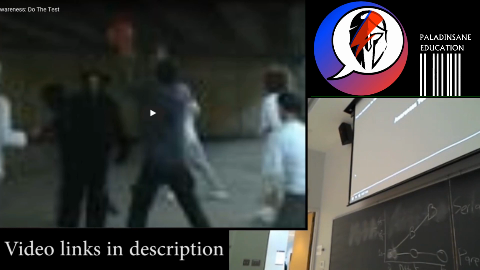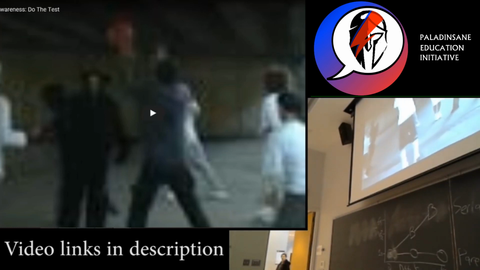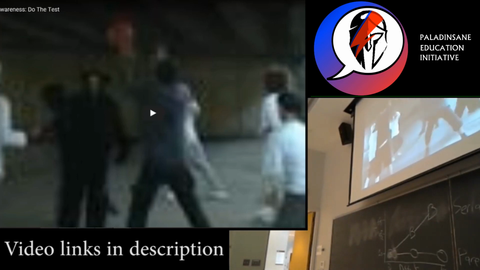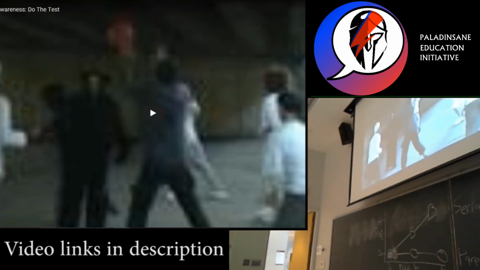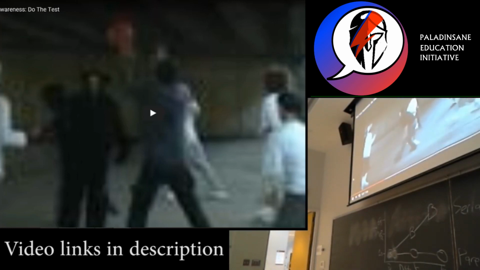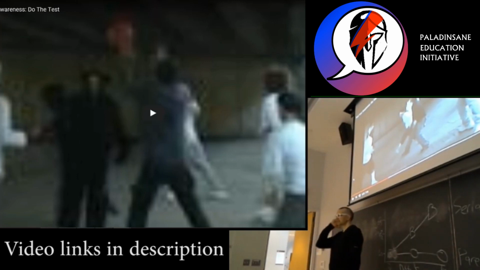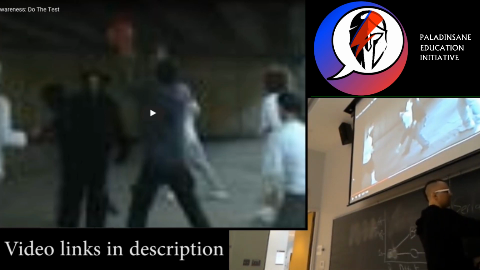This is an awareness test. How many passes does the team in white make? All right. How many passes did the team in white make? 13? Anybody disagree with 13? Okay, so we have a consensus here. There was 13 passes done by the white team.